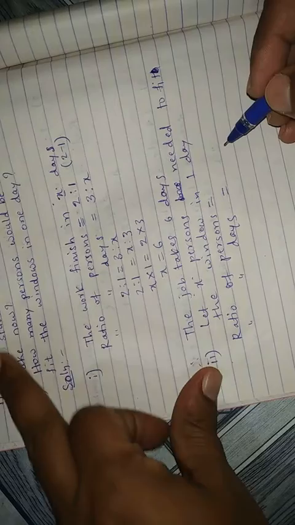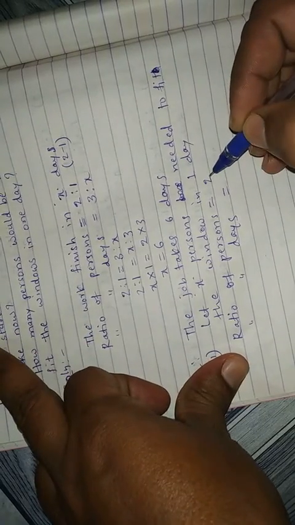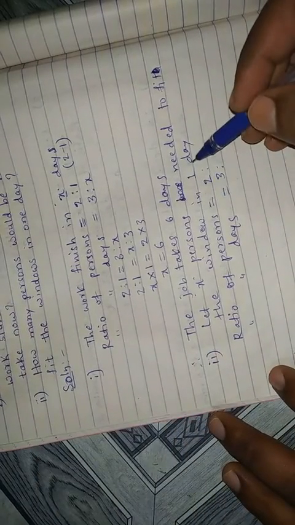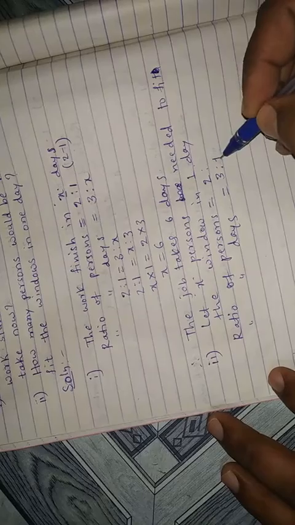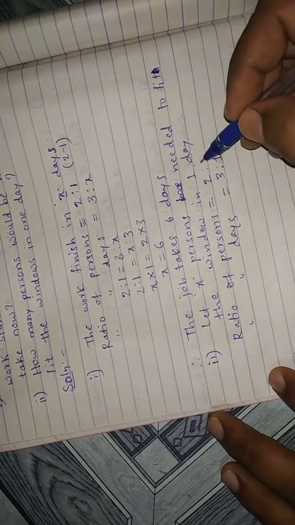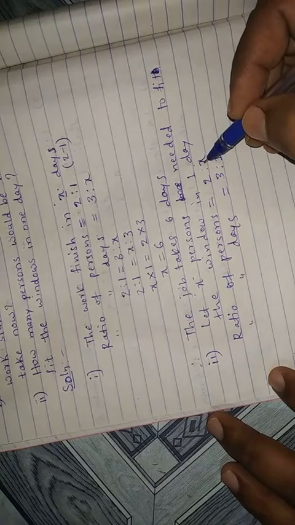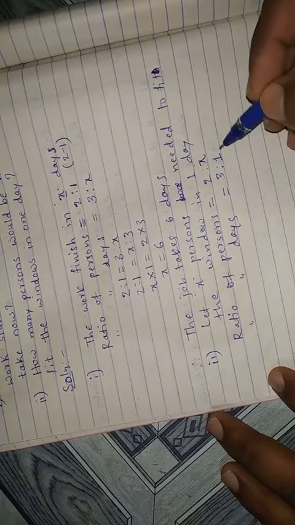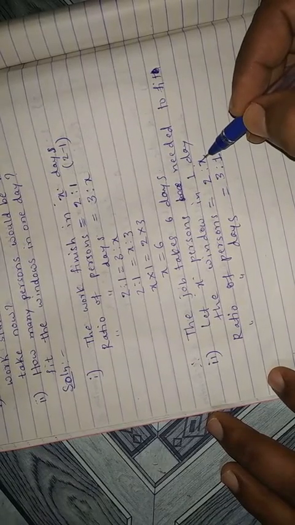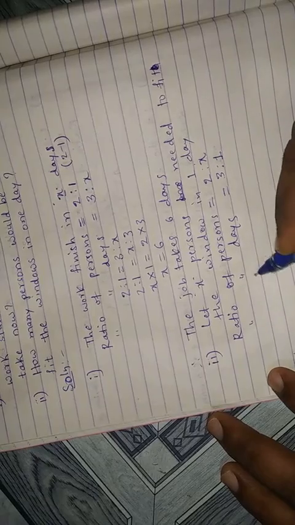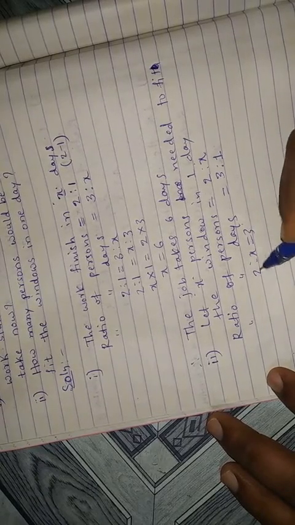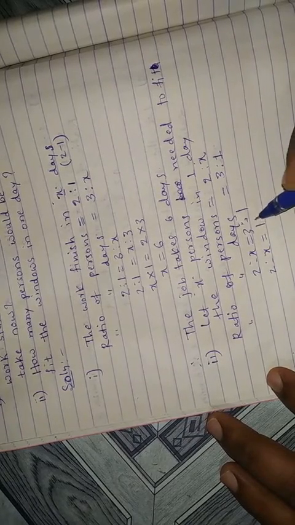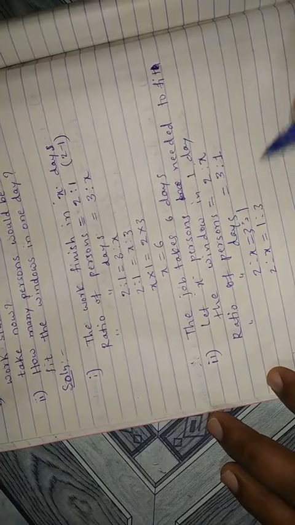See students, here two persons finish in how many days? 3 days. Similarly, in one day, how many persons finish it? x, because here we don't know how many persons finish that work in one day. That's why we have to take x. In one day, x persons finish that work. Now the same procedure: 2 is to x is equal to 3 is to 1. So 2 is to x is equal to 1 is to 3, because this is an inverse proportion.